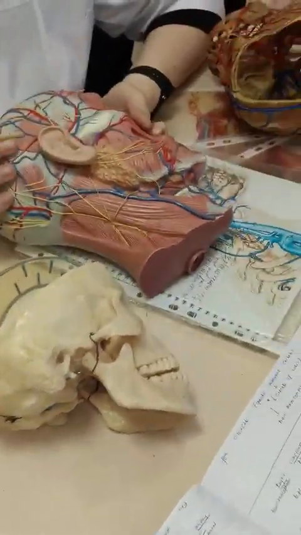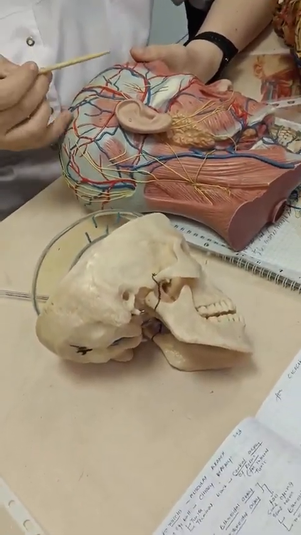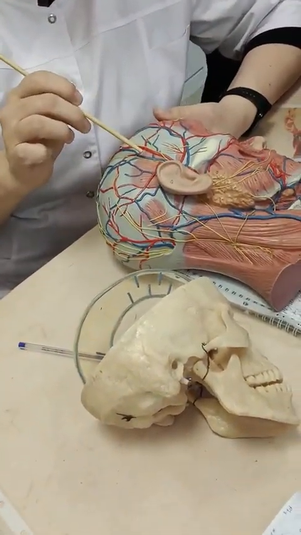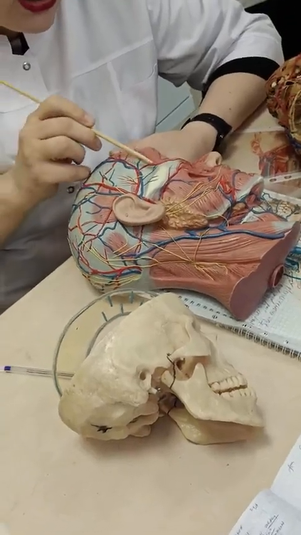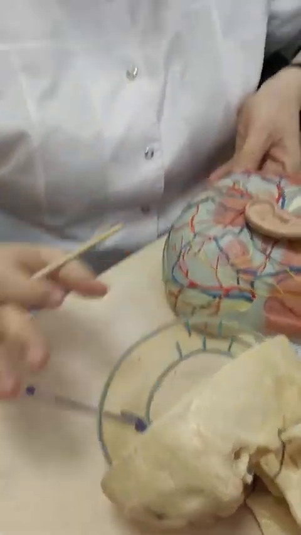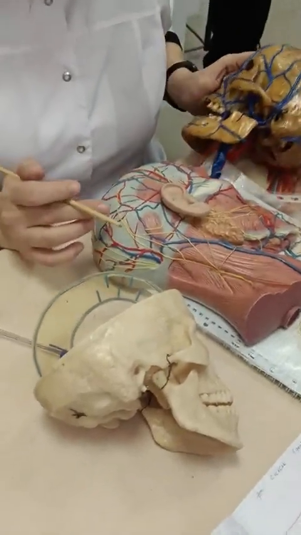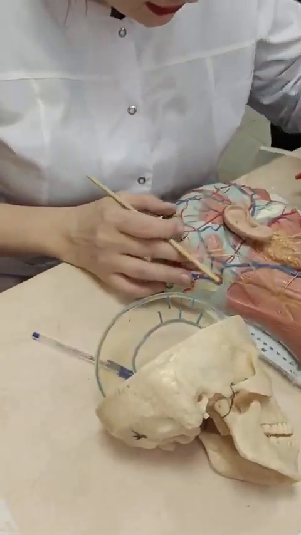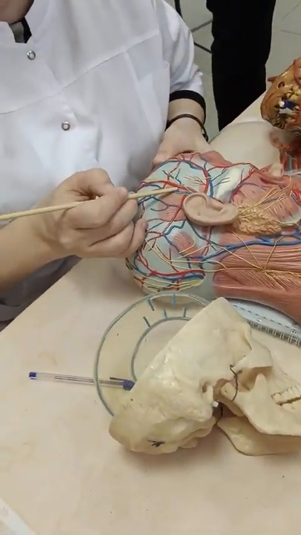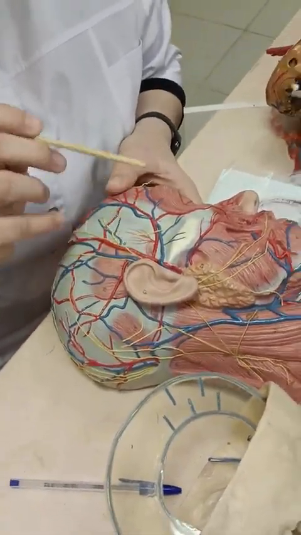Students, extracranial tributaries. Superficial temporal vein is formed as a result of connection of the frontal and parietal branches and has tributaries. Middle temporal vein is very small. Middle temporal vein connects to the tributaries of the superficial temporal.